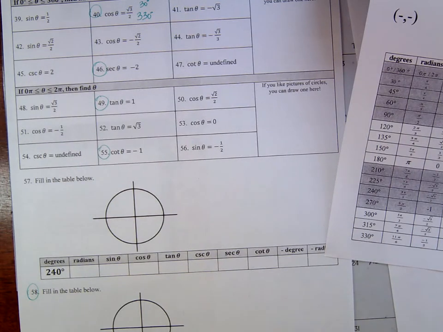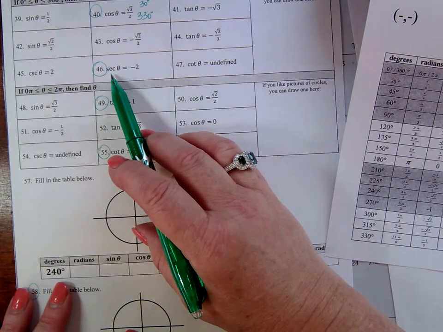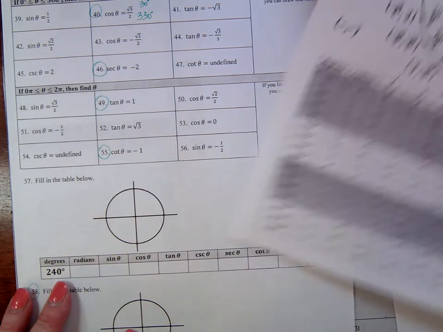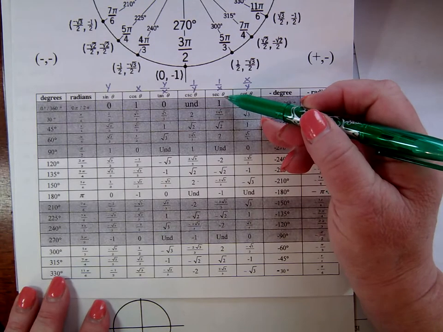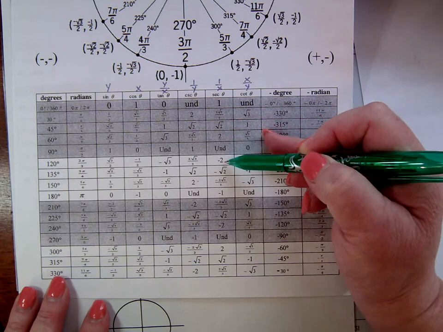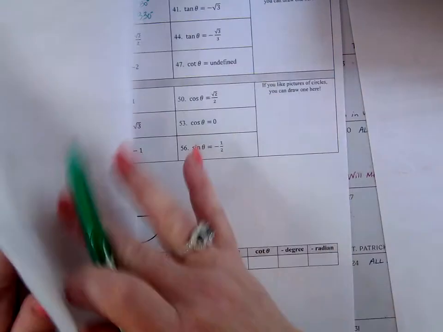So you're labeling the two places where that happens. Sometimes it's only one place, sometimes it's two. 46, secant of theta is negative 2. So I go to my handy dandy chart. I want to go to the secant column. I want to know where it's negative 2. Oop, here's a spot. Go over, how many degrees is that? It's 120. I'm going to put 120 here.